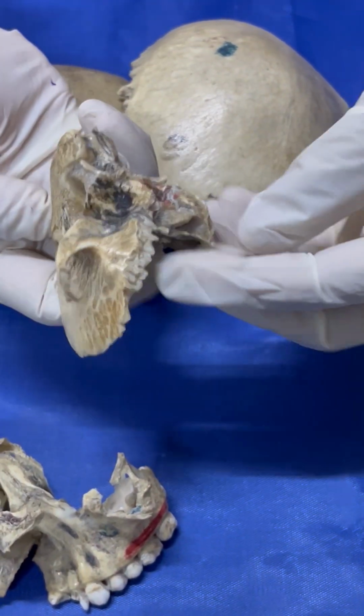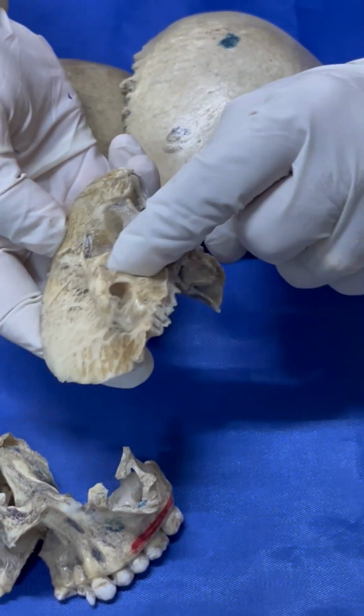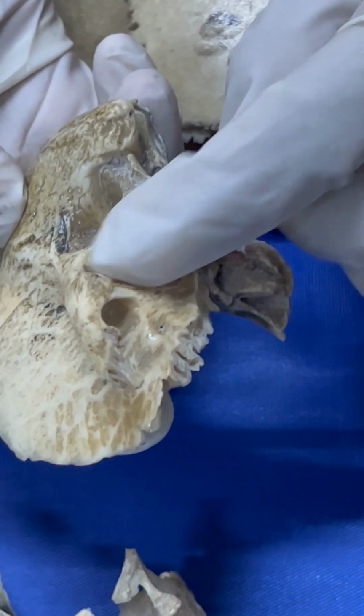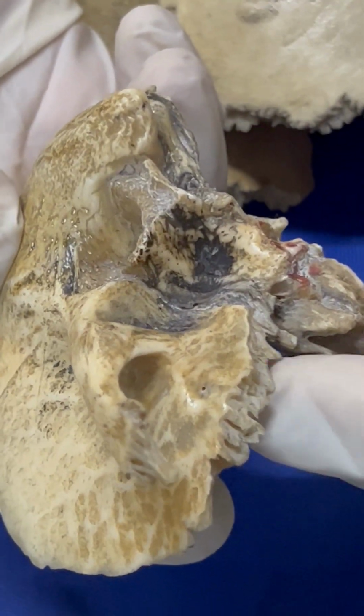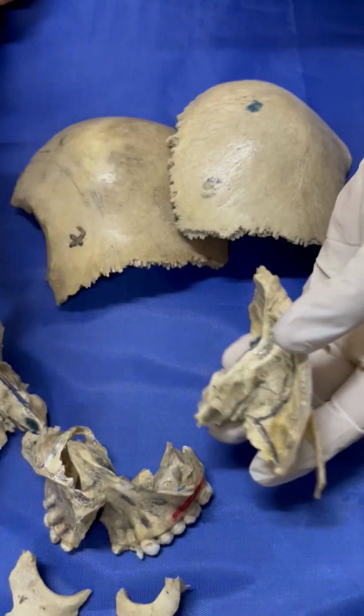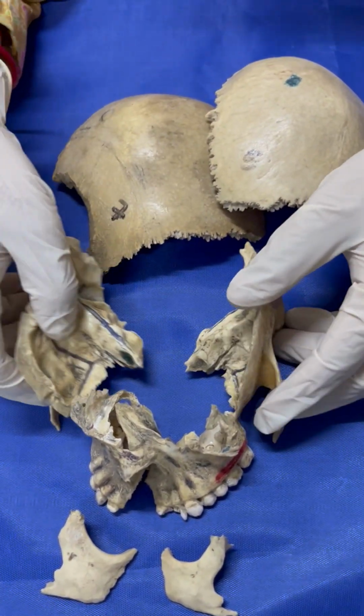And if you see inferiorly, this area should be inferior. There is a fossa. This is the mandibular fossa where the head of the mandible attaches to make the temporomandibular joint. So it should be inferiorly. So it belongs to the left side, it belongs to the right side.